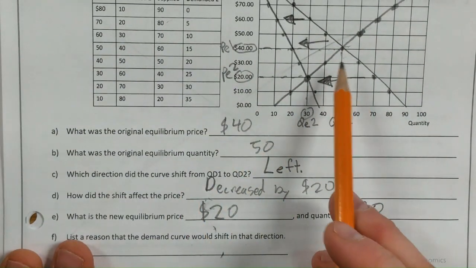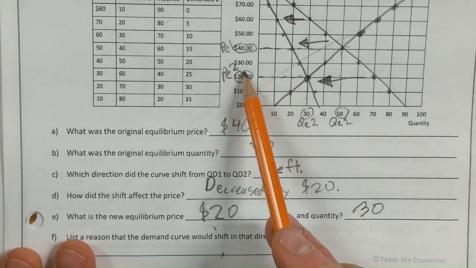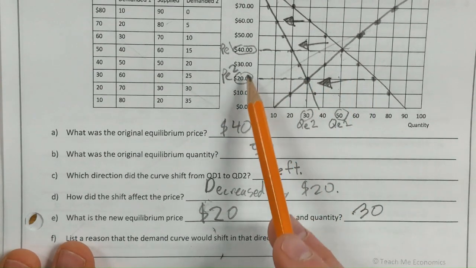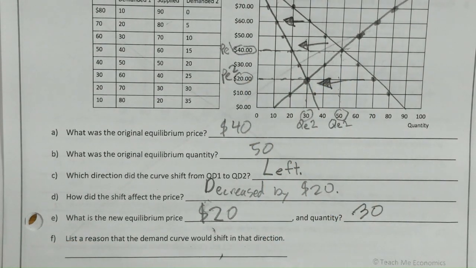Now, the demand curve shifted to the left, which lowered the price. Less demand of something, price goes down, less people are buying them. What are some reasons why this could happen? Reasons that demand curves can shift left. Again, go check that Google document, please.